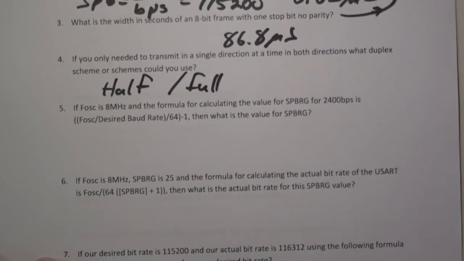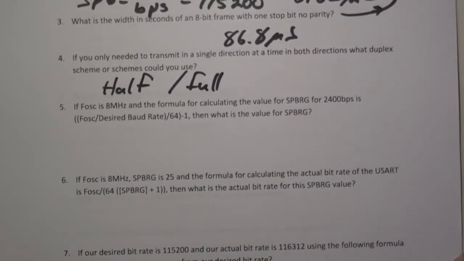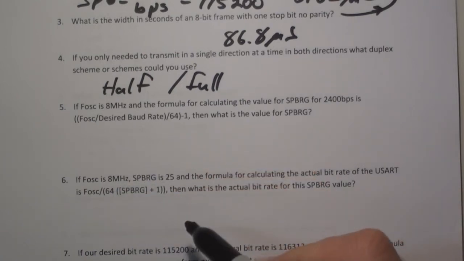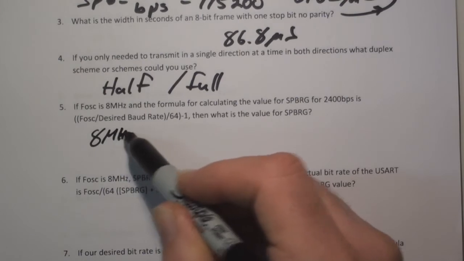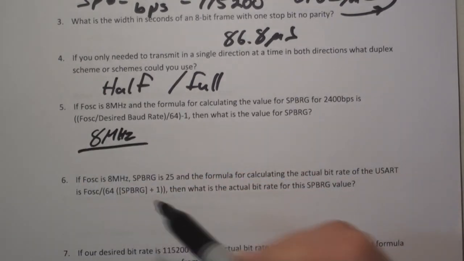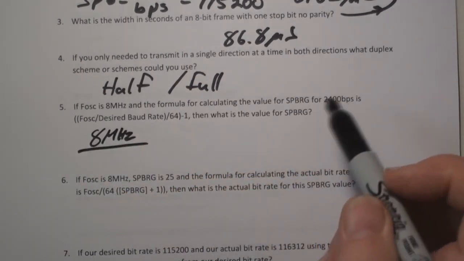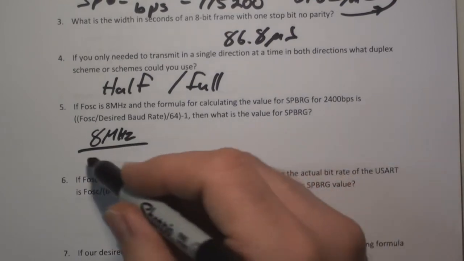If FOSC is 8 megahertz and the formula for calculating the value for the SPBRG for 2400 bits per second is FOSC divided by the desired baud rate, divided by 64, minus 1, then what is the value for the SPBRG? So that would be FOSC divided by the desired baud rate, so it's 8 megahertz divided by 2400 bits per second.